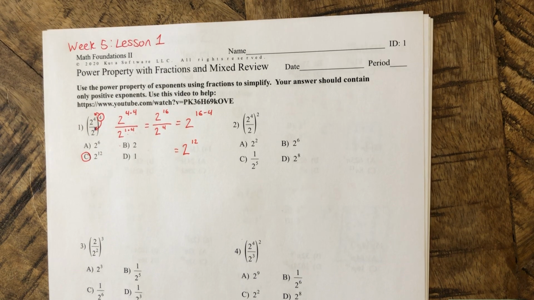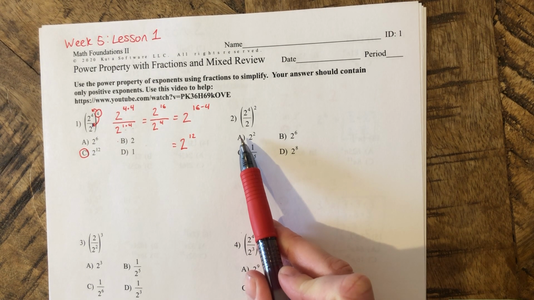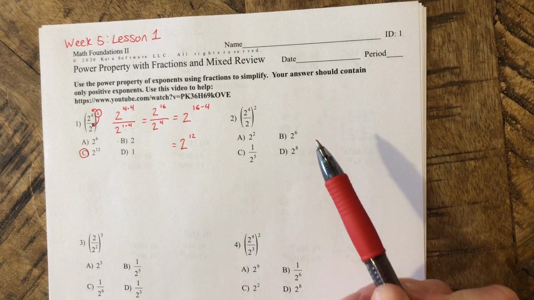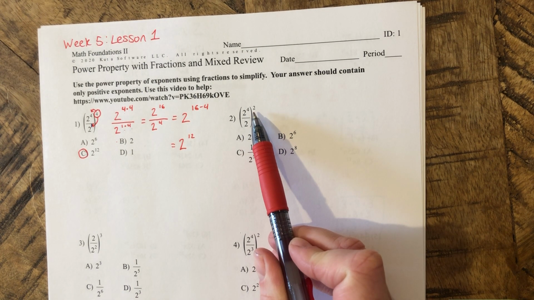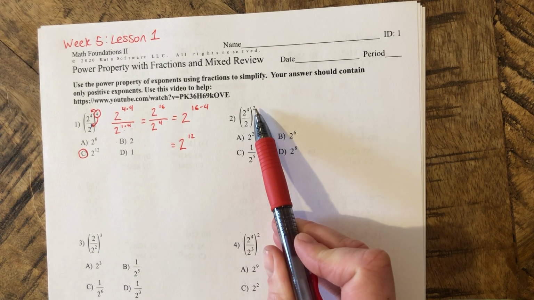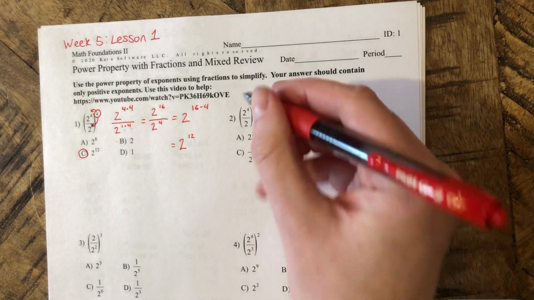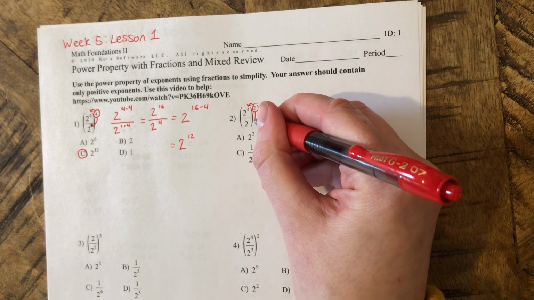If we take a look at another one, we can look at question number 2, where it's almost the same numbers but a different exponent. We still have 2 to the 4th power all over 2. And all of this is raised to the 2nd power. We're going to take that 2 and distribute it both to that exponent of 4.